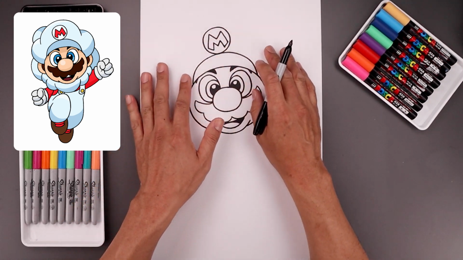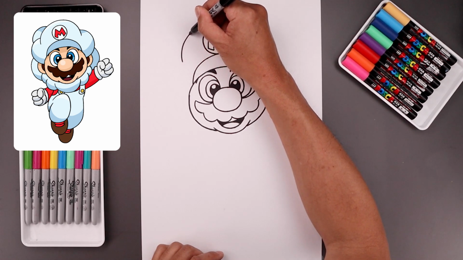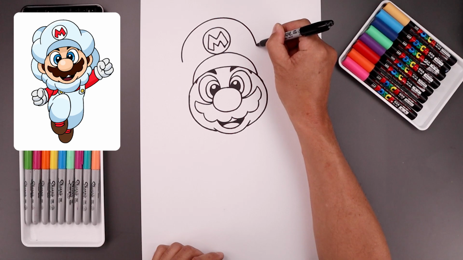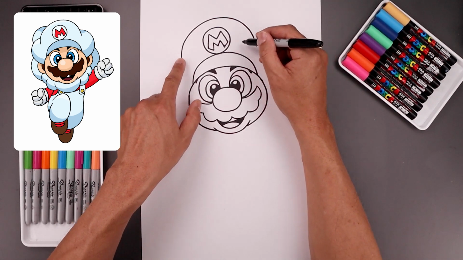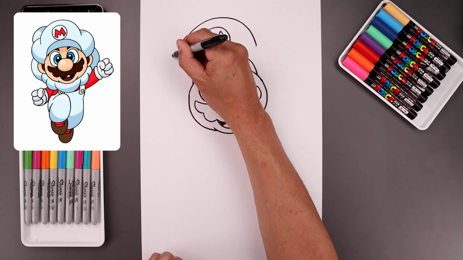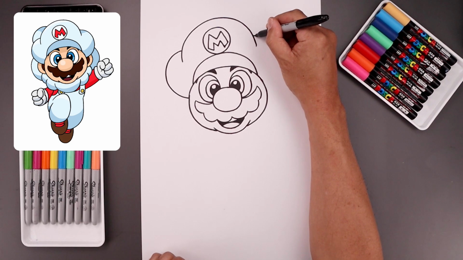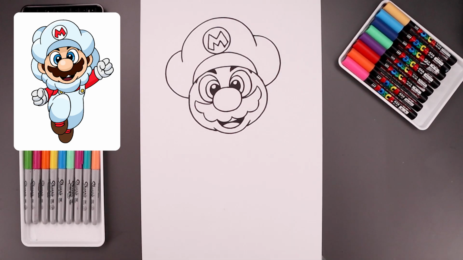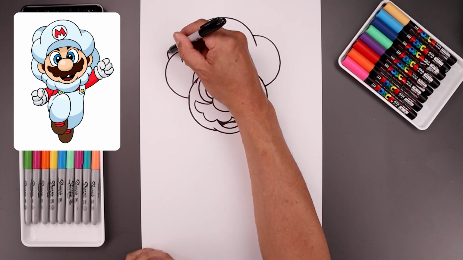Now I'm going to add those puffy clouds around the head. Let's start all the way over on the left side. I'm going to curve this up above that circle, go across, and then bend that down. On the side, I'm going to step up, draw a half circle all the way around, and then just pull that in towards the side of the head. Let's add a small bump on the top left.